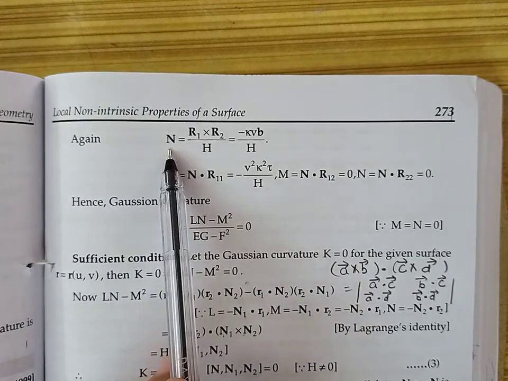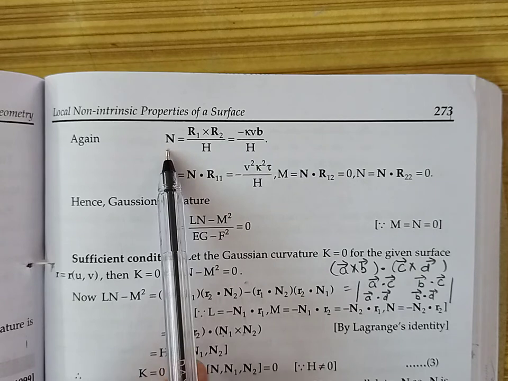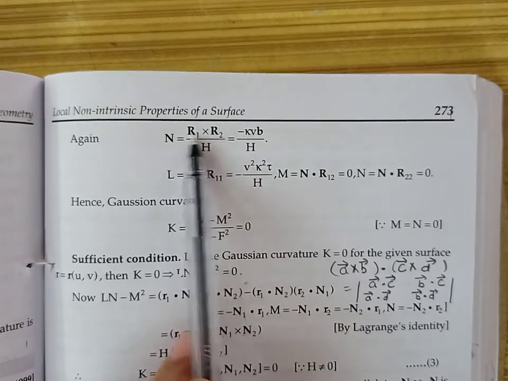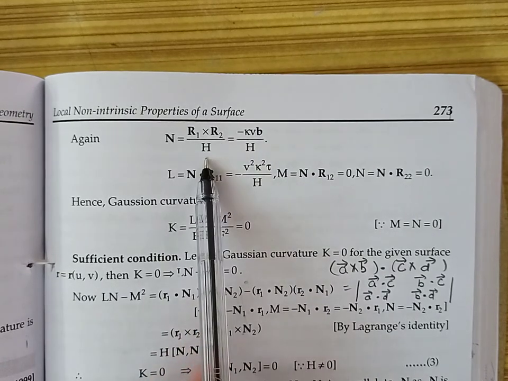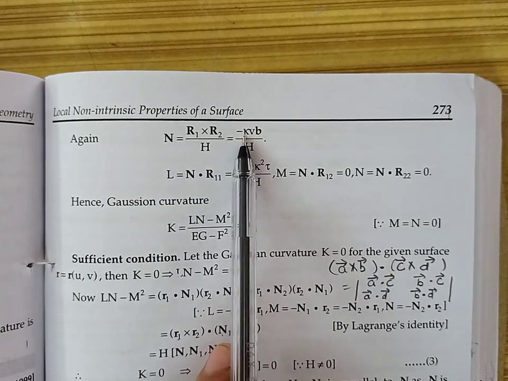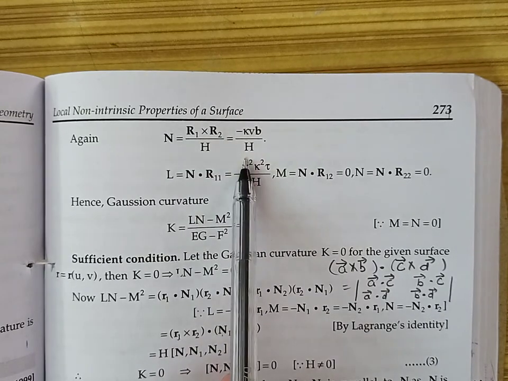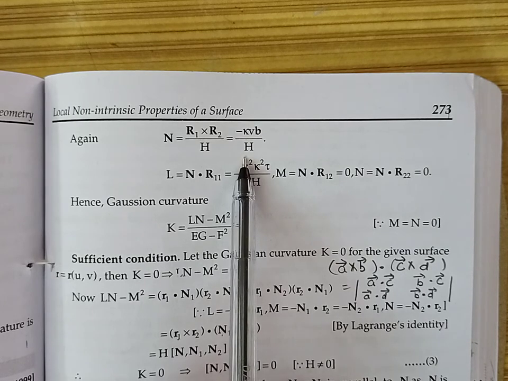Now let us find the normal unit vector. Now by definition, the normal unit vector, that is given by r1 cross r2 divided by h. Value of r1 cross r2, that is minus kappa into v into vector b, and divided by h. Now let us find the second fundamental magnitudes L, M and N.